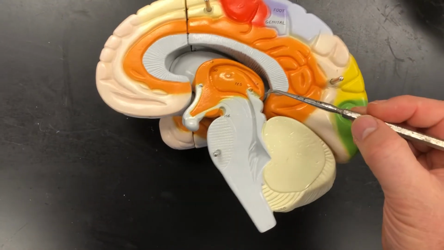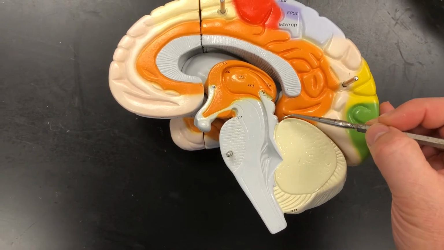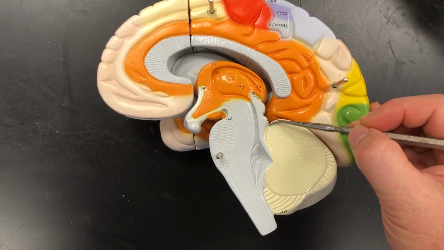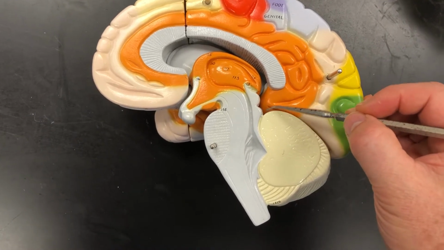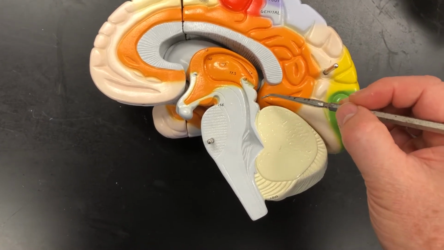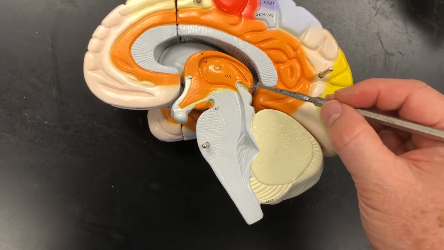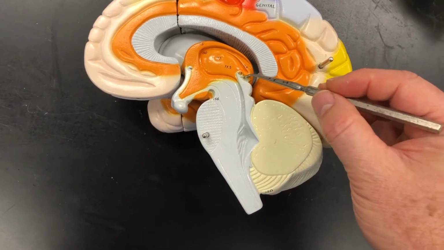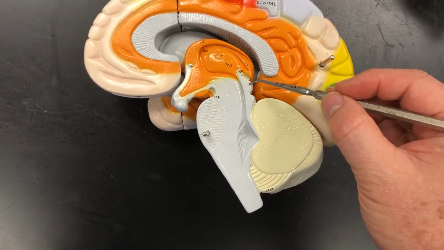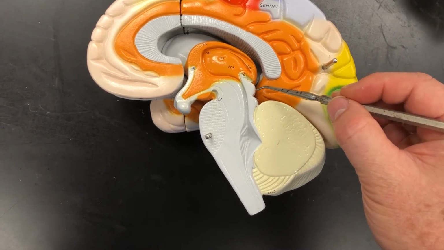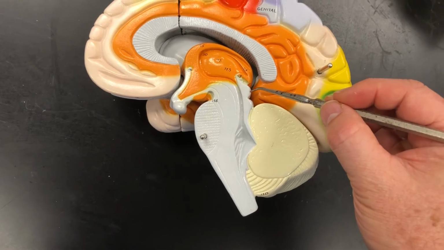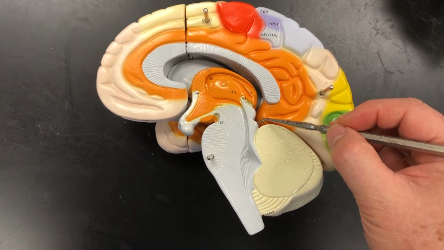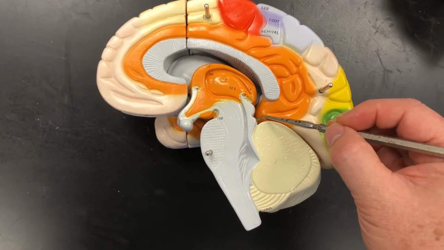Part of the midbrain, you got two little bumps right here. There's two on one side and two on the other, so there are 4 bumps. It's called the corpora quadrigemina. Quadra is 4. And the corpora quadrigemina is made up of 2 superior bumps. This is a superior colliculus. And there are 2 inferior bumps called the inferior colliculus.